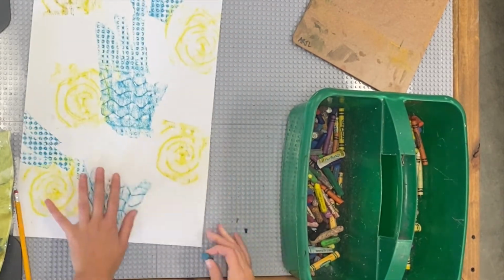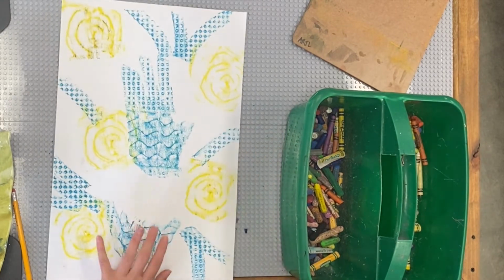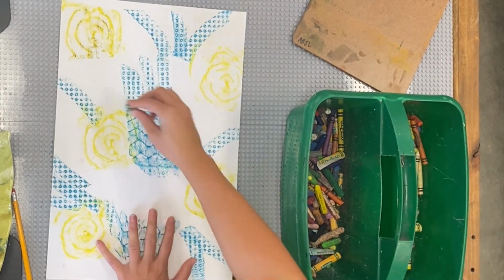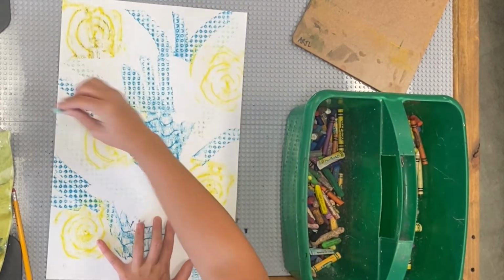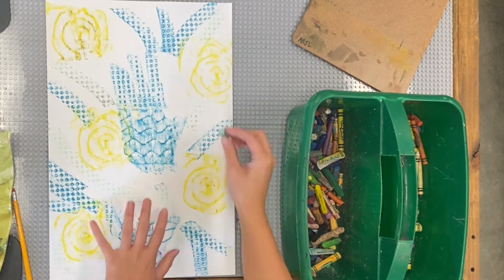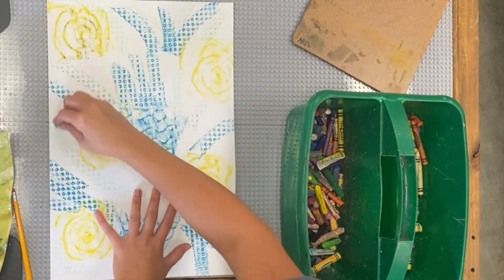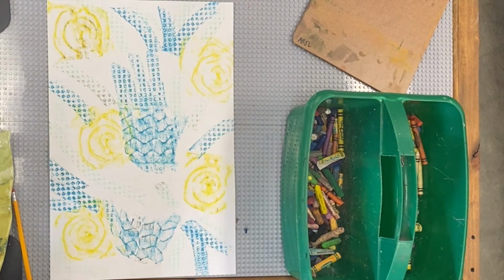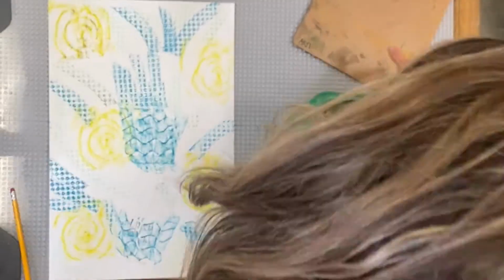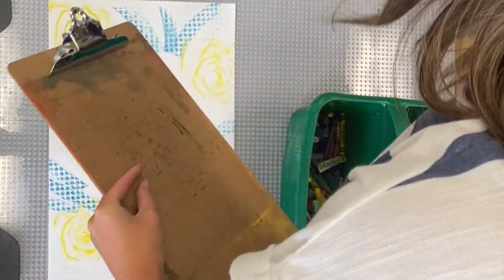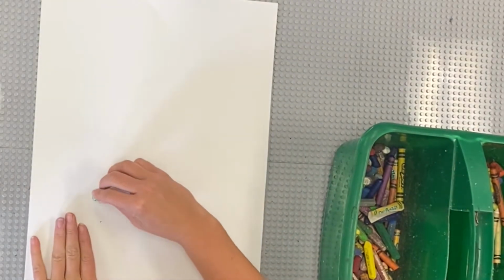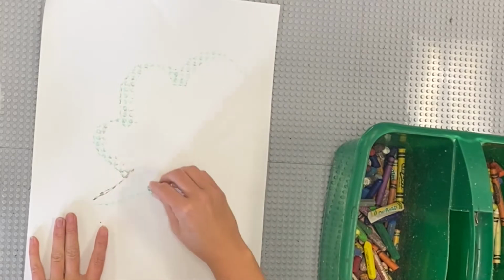I took my clipboard out, and I'm drawing some lines and designs to kind of represent the type of dreamer I am. These lines are kind of showing movement. It shows that the type of dreamer I am likes to get things done and move and try new things. You will choose textures and colors that mean something to you and the type of dreamer you are.